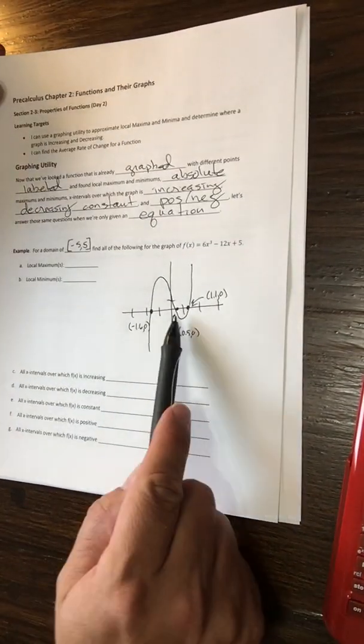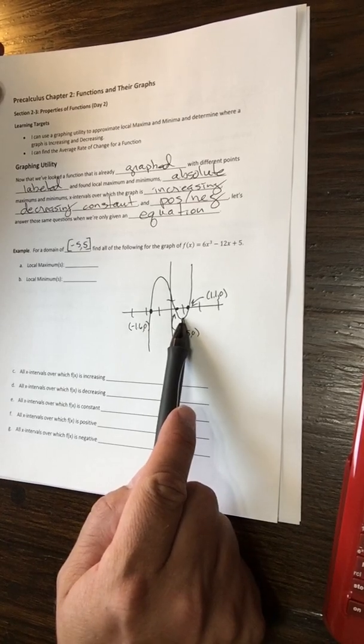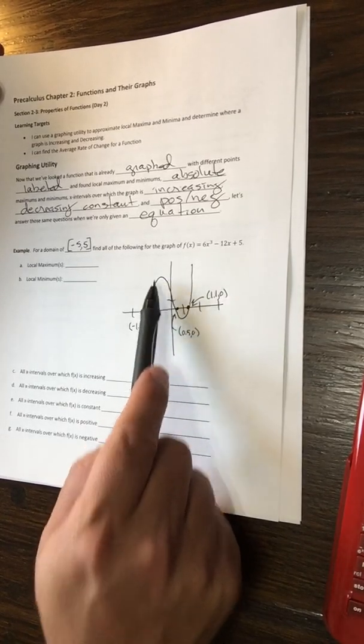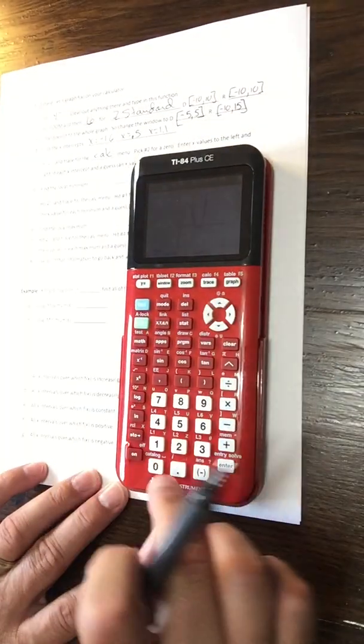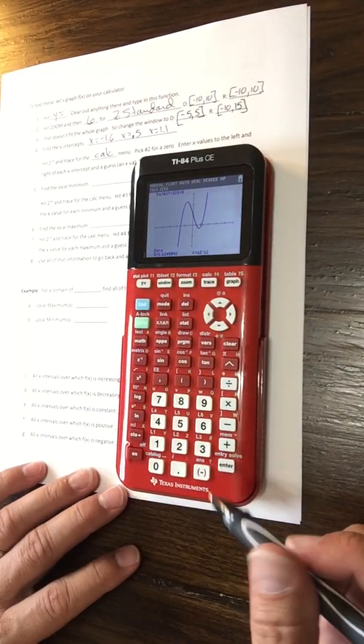Okay, so I'm going to find this local minimum. Now, you see in the picture, it's right there. I need to find that point, and then I'm going to find the local maximum, that point, on the calculator. Then I can answer all my questions.